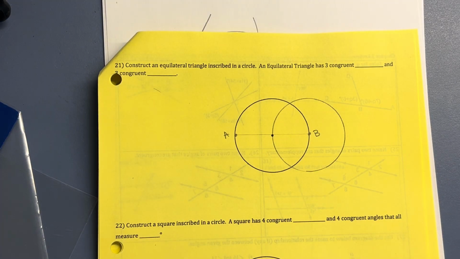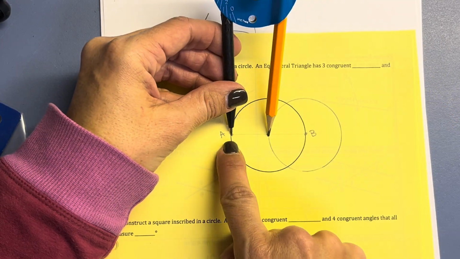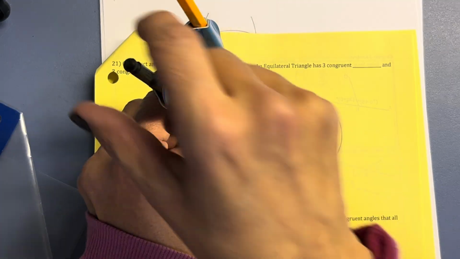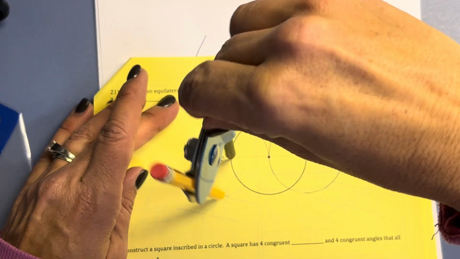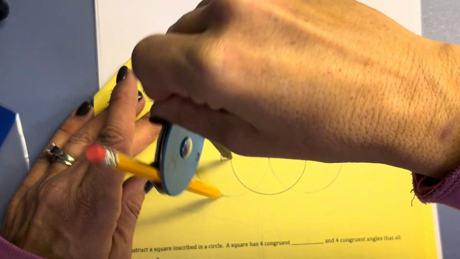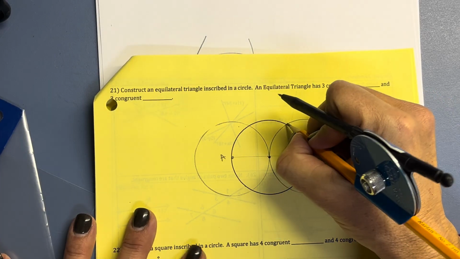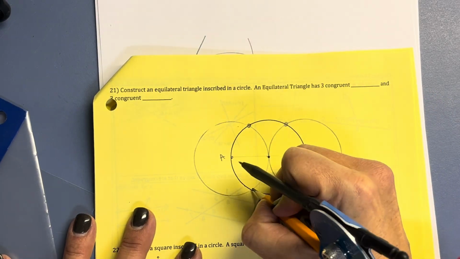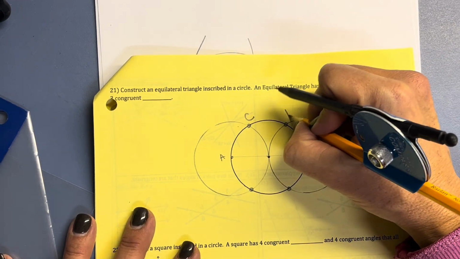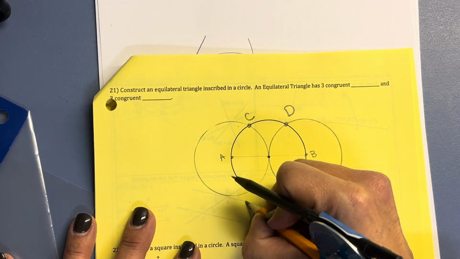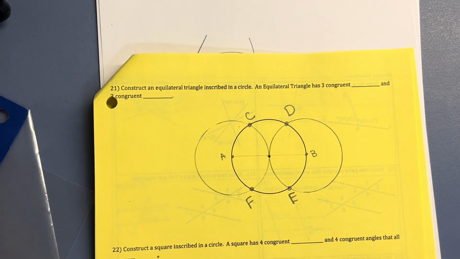And then I'm going to do the same thing, except I'm going to come over to A, same radius setting, center on A. I'm going to draw another circle over here. And then where these circles meet the original circle, I'm going to put a point, a point, a point, and a point. And so we can just give them other letters like C, D, here's E, F. And if you connect all 6 points, you're going to have a hexagon.